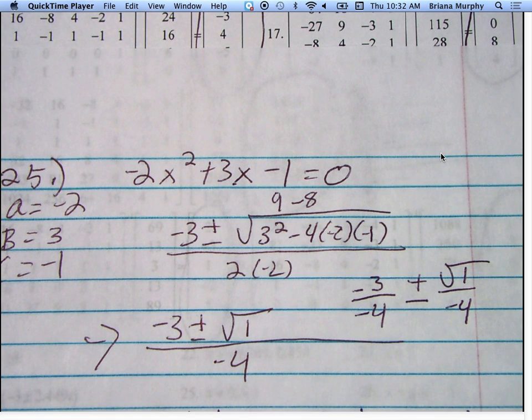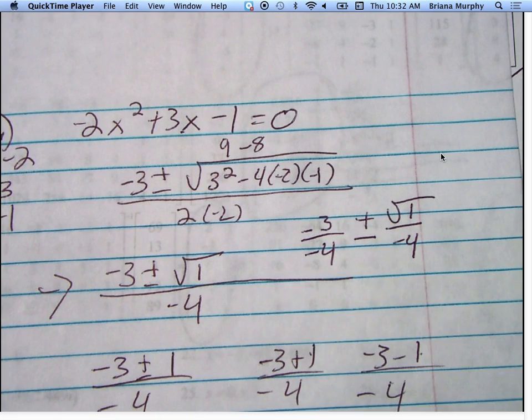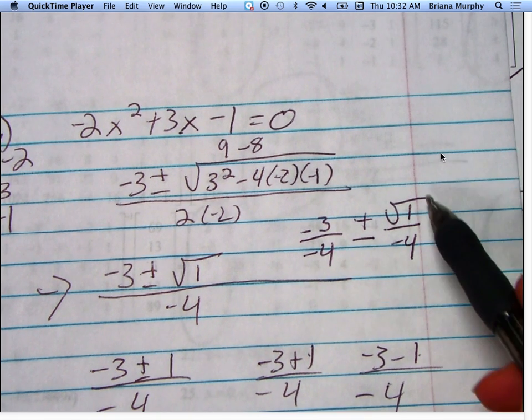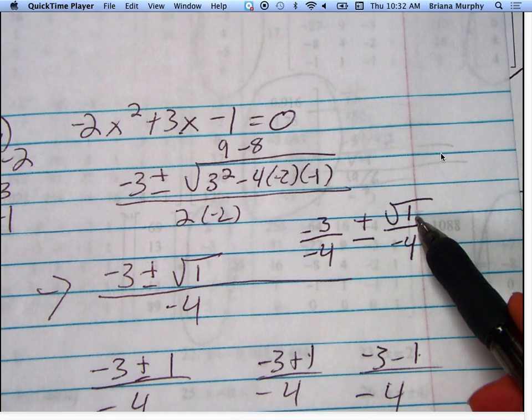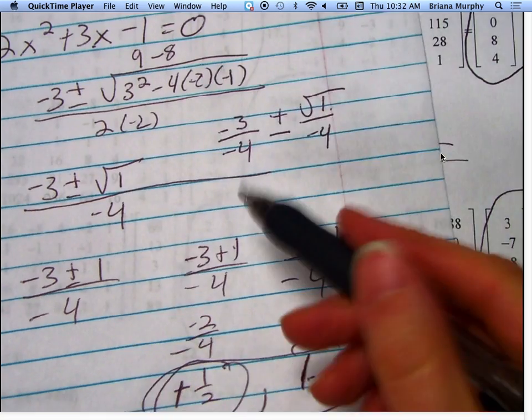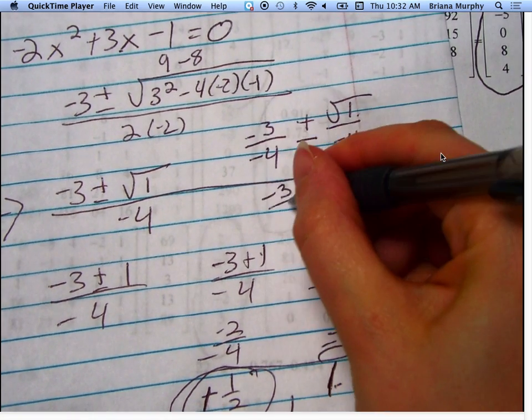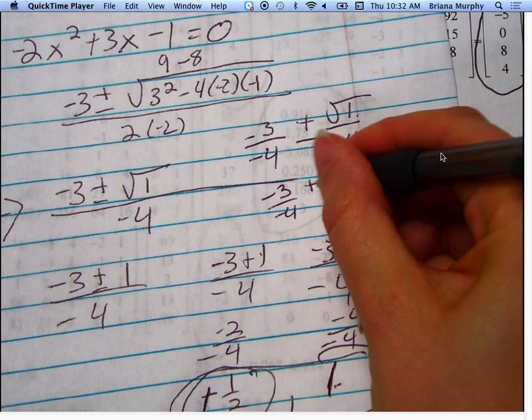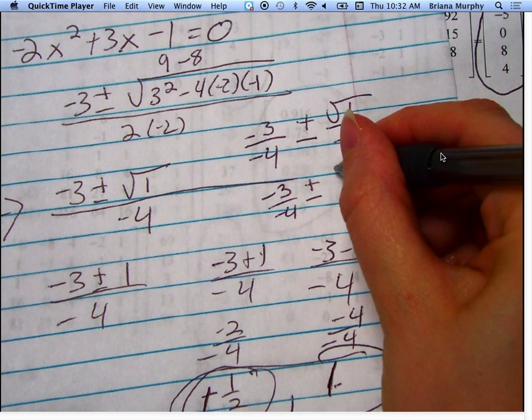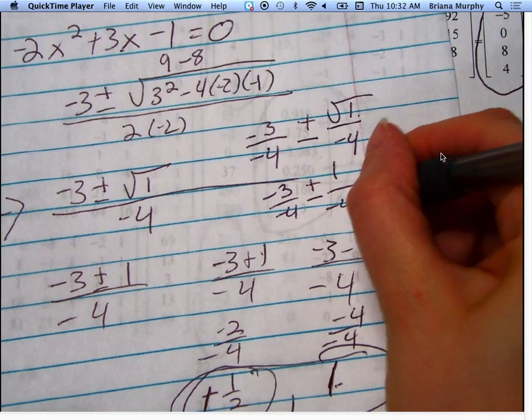You would still get the same answer. The only issue is, what's the square root of 1? 1. So you should get negative 3 over negative 4 plus or minus 1 over negative 4.